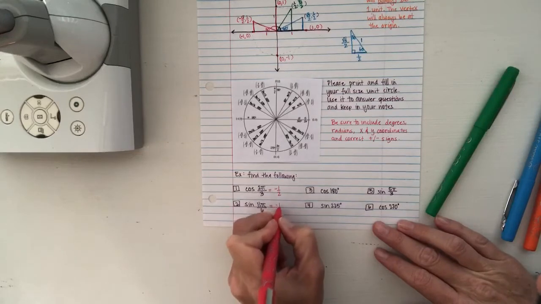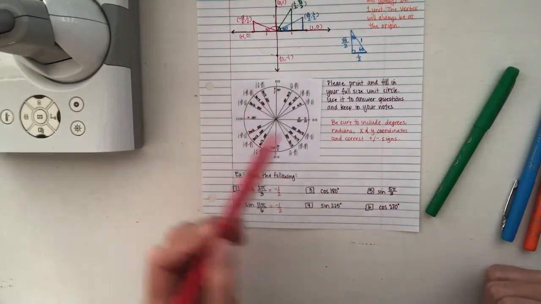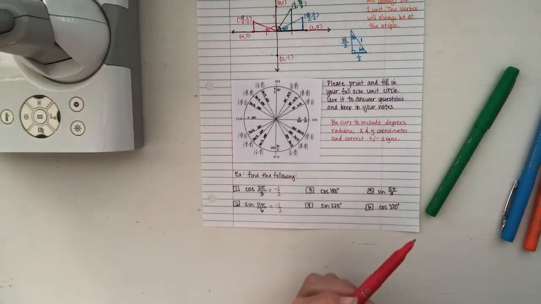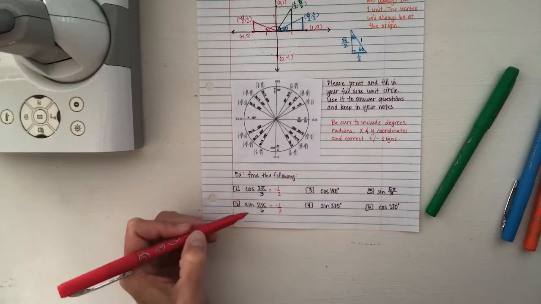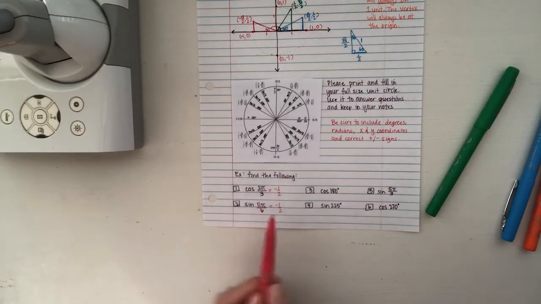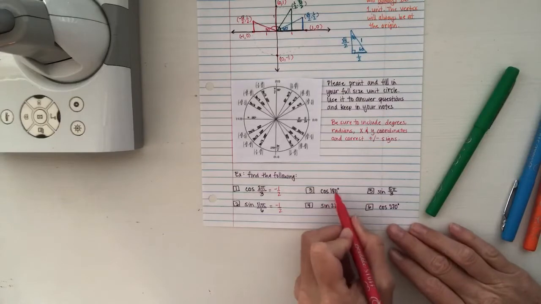It's okay for these to have the same answer, because these are reflections from one quadrant to the next. We also know there's a relationship between sine and cosine values: they will be equal if the two angles are complementary, meaning they add up to 90.